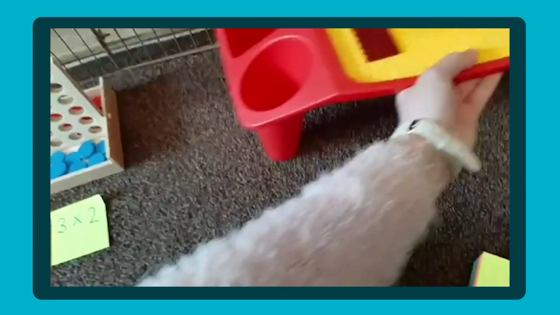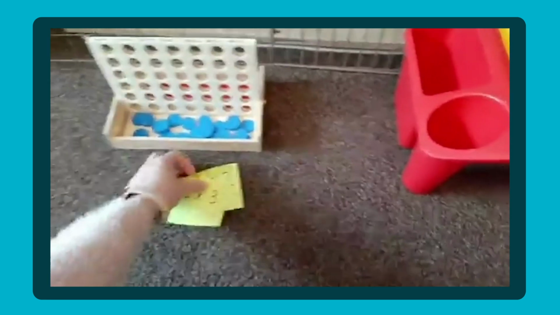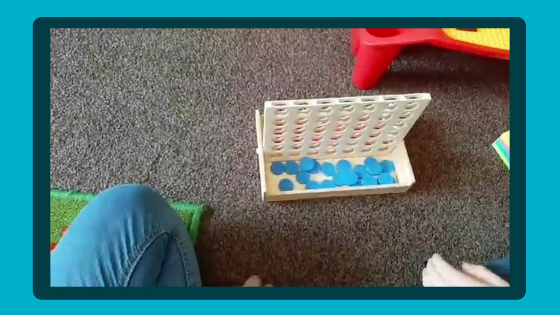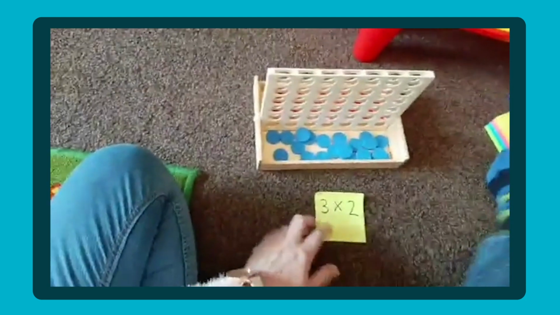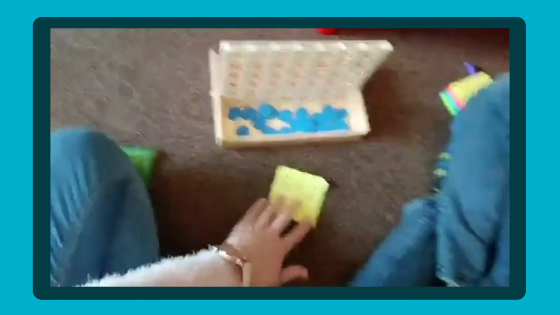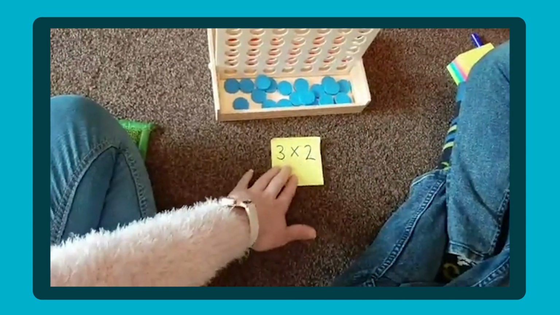Right, we're going to have a look at the Kinect 4 now, and this is going to be you creating arrays. So just put your lid on your pen. Okay. And we'll bring it over here. So we're going to have a look at this one first. We've got 3 lots of 2. Using the Kinect 4, I want you to create this array.